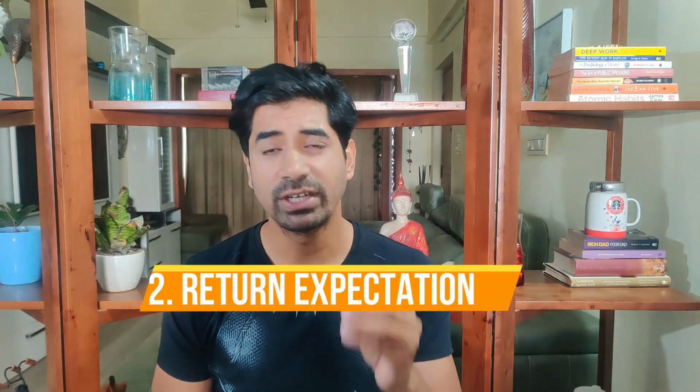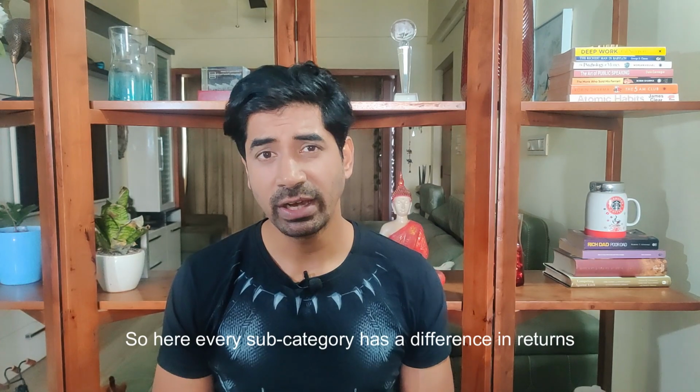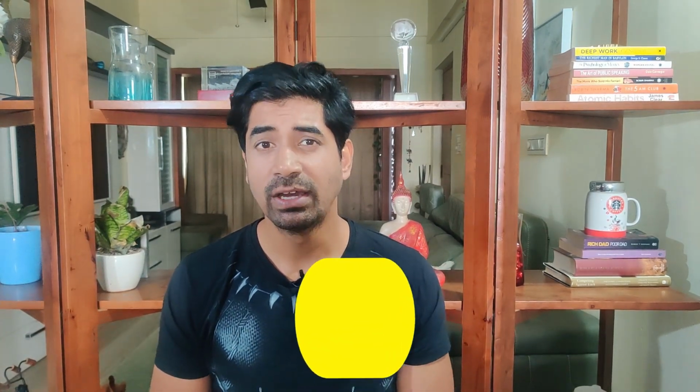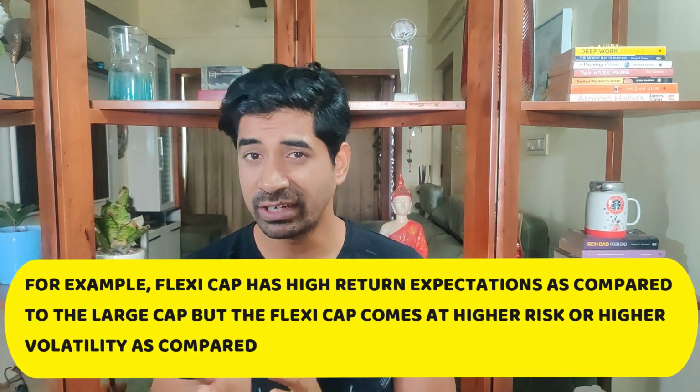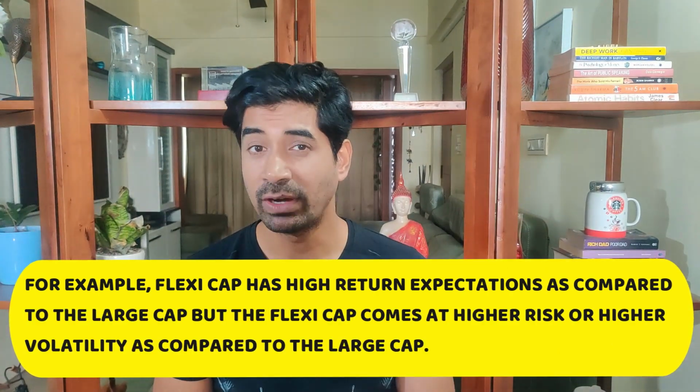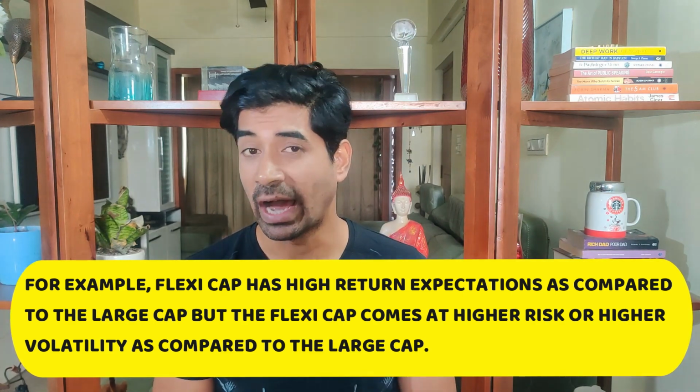The next one is return expectation. Here, every subcategory has a difference in return. For example, a flexi cap fund has a higher return expectation as compared to a large cap fund, but a flexi cap fund comes with higher risk or higher volatility as compared to a large cap fund.